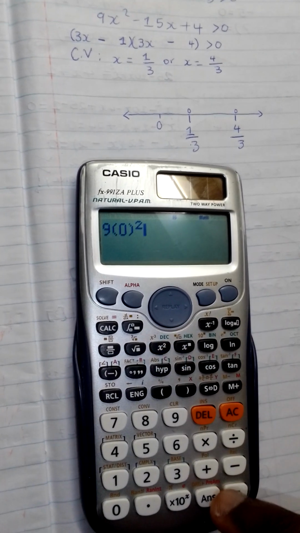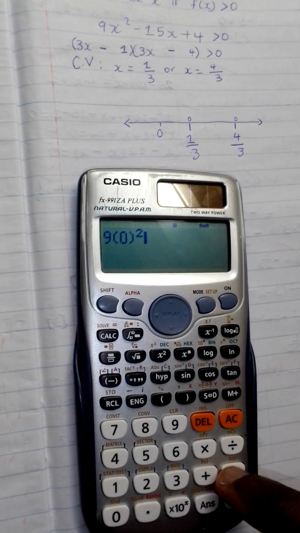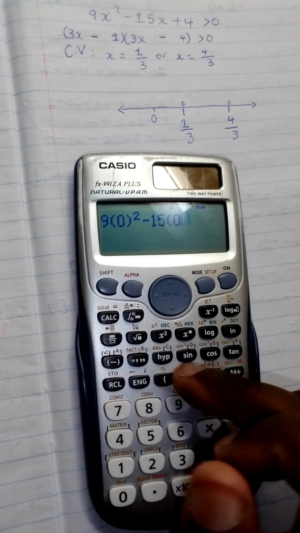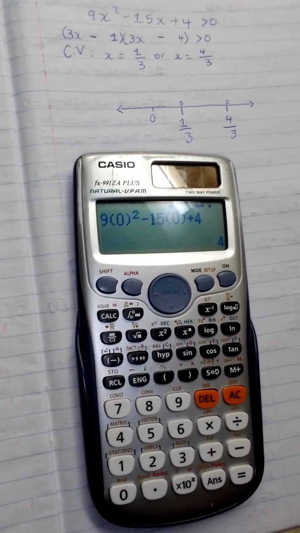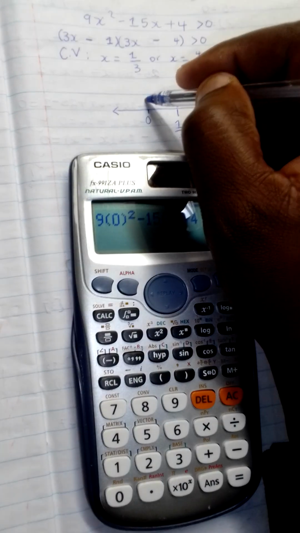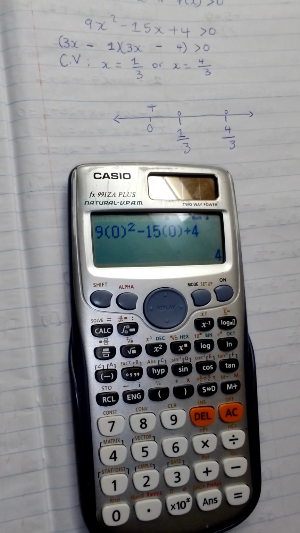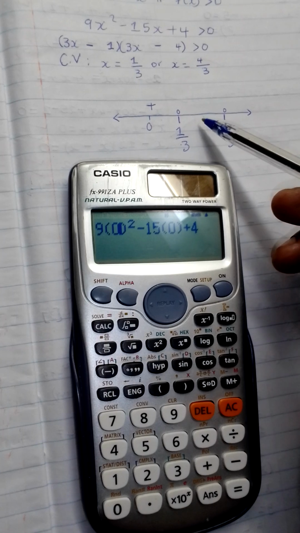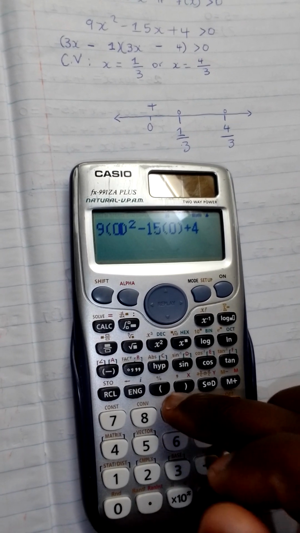So we square that, and then we subtract our 15 plus 4. So that gives us a positive answer. Remember, we're only interested in the signs, not really the value. So okay, I'm going to use a 2 over 3 there.